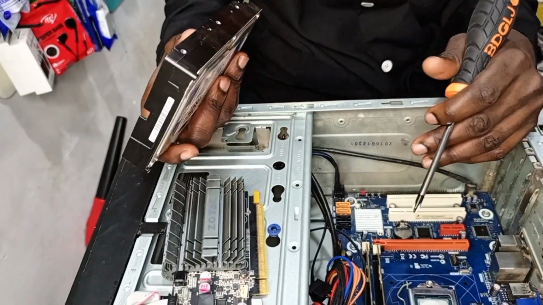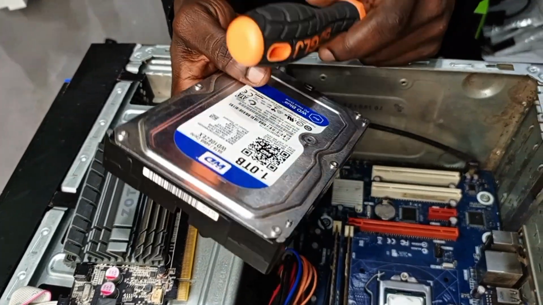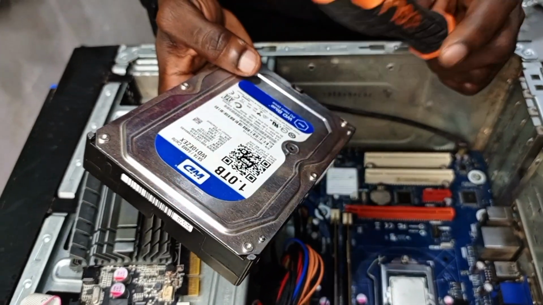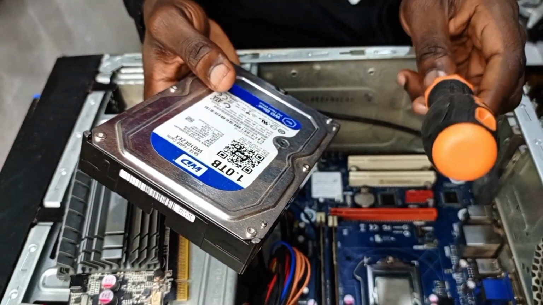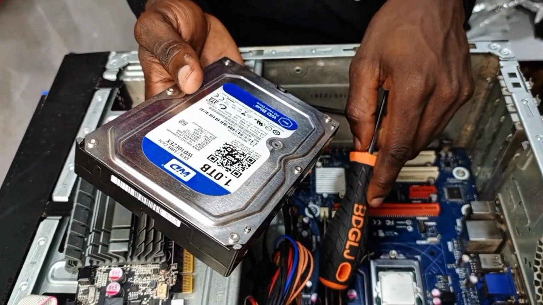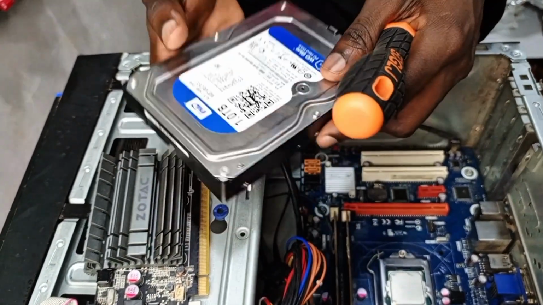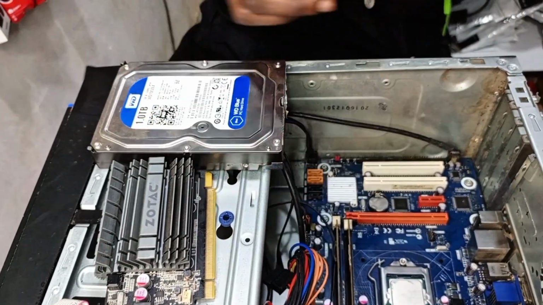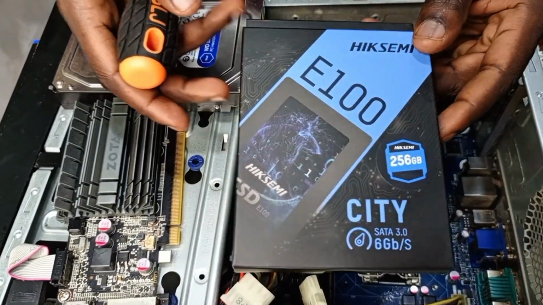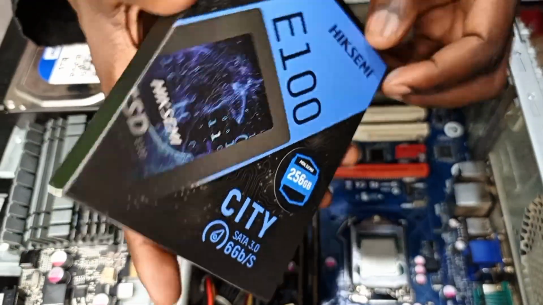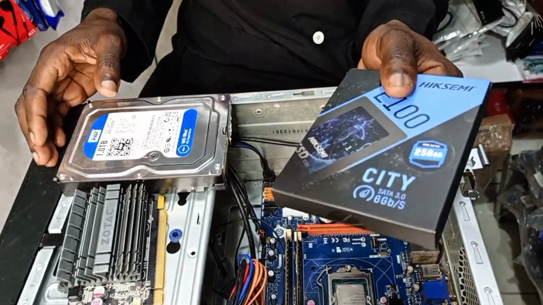Another upgrade you can do, so you can see for this case, this machine has a 1 TB hard disk. But looking at the performance, with a 1 TB hard disk, the performance won't be that good even if we improve on RAM size. So the best thing we can do is upgrade. Just like in our previous video, we talked about solid state drive, SSD. So we can upgrade the machine using an SSD drive.